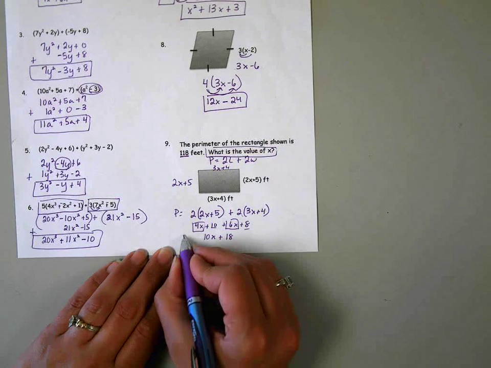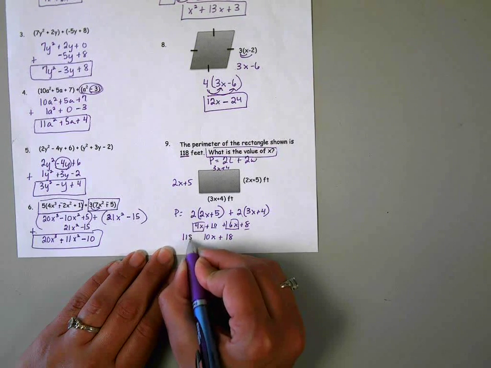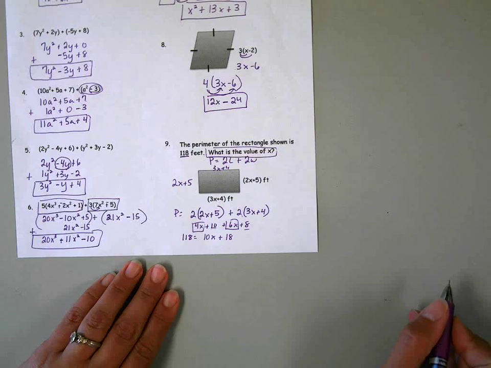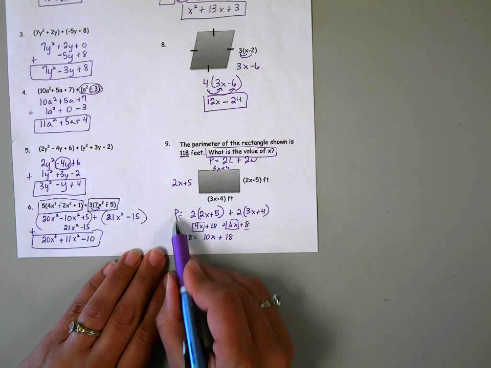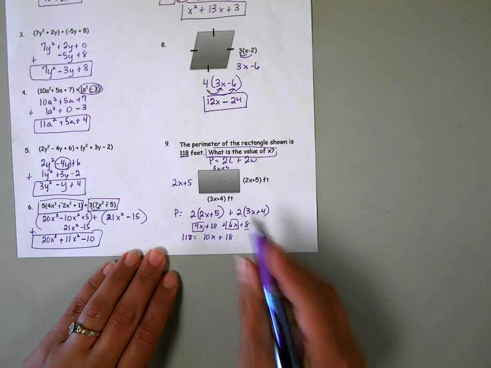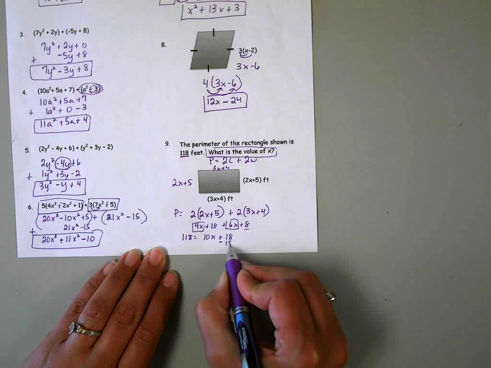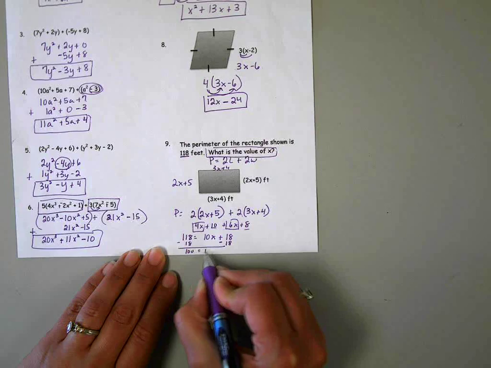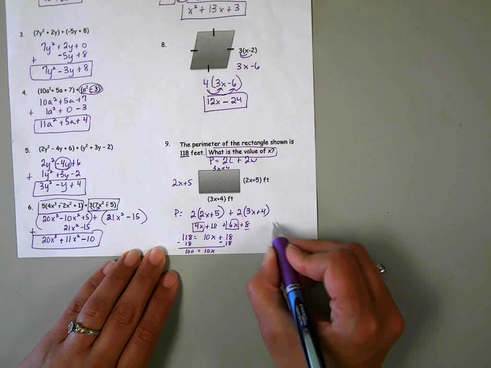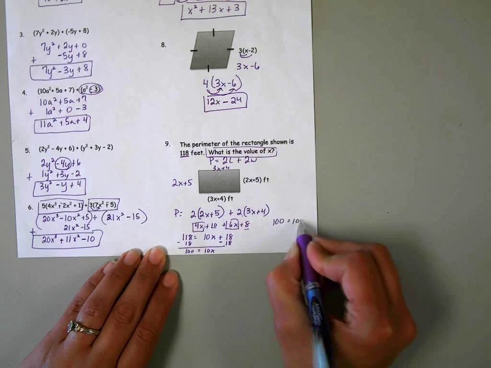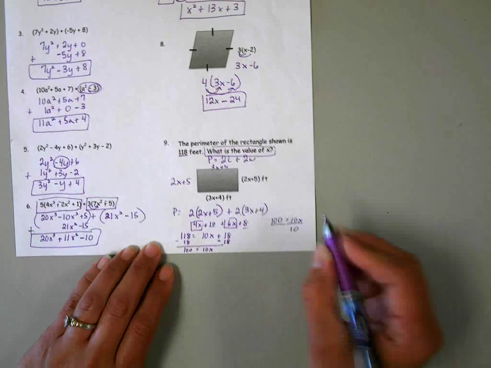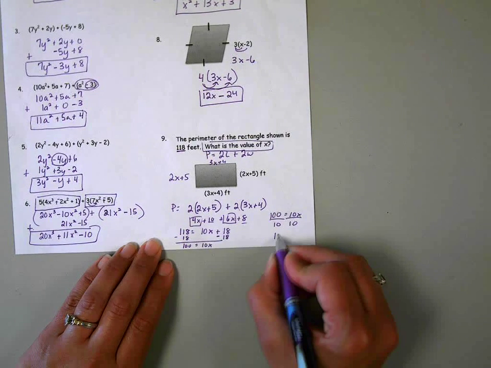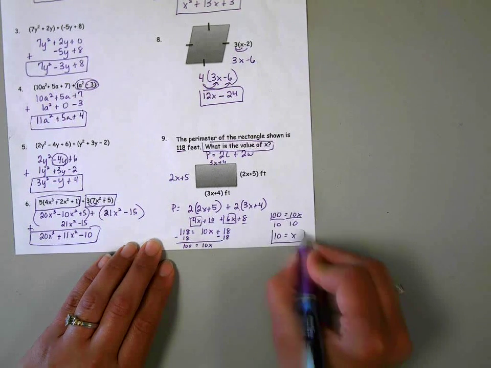So I need to set this equal to 118. So P was actually 118. So now I'm going to subtract 18 from both sides, and I get 100 equals 10x. I divide both sides by 10, and x equals 10.